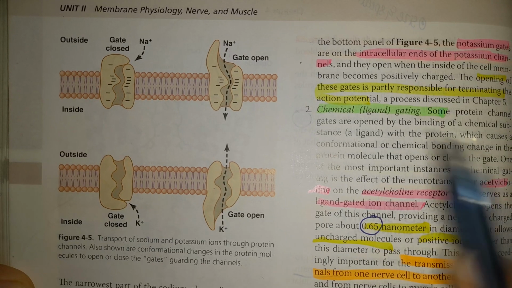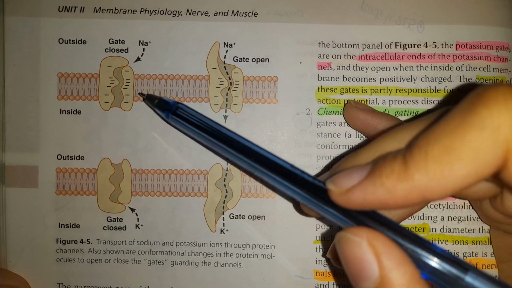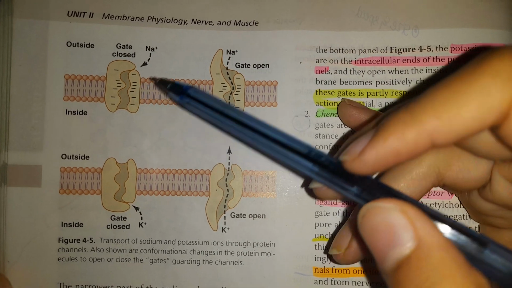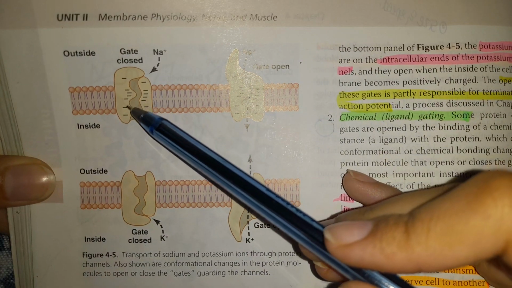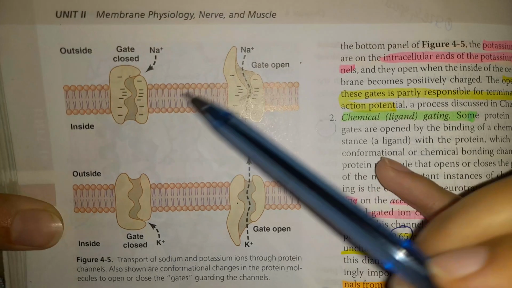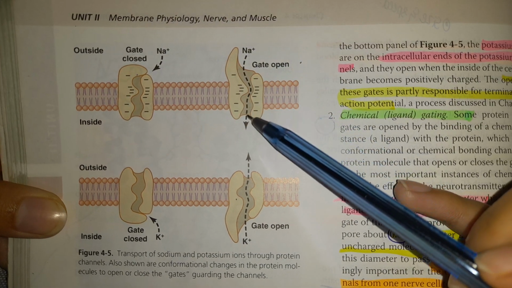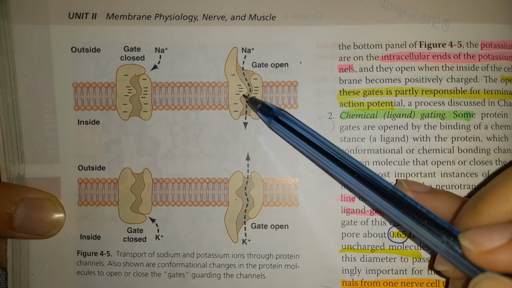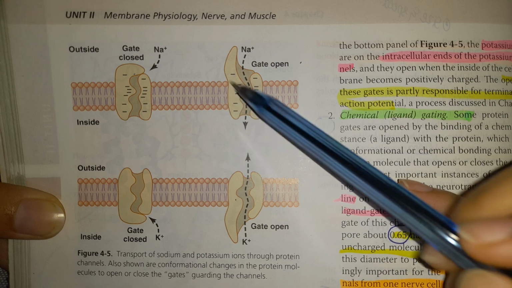Now we have the sodium channels. The sodium channels are 0.3 to 0.5 nanometers in diameter, and the interior of these channels is negatively charged and their gate is closed. Whenever their gate opens, the sodium ions are attracted towards the interior through this negative charge, and they come to the interior, and then the gate is again closed.